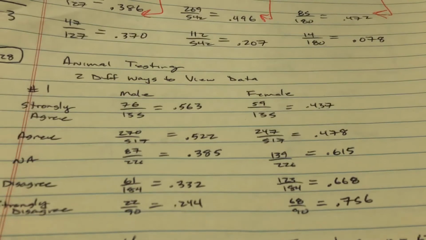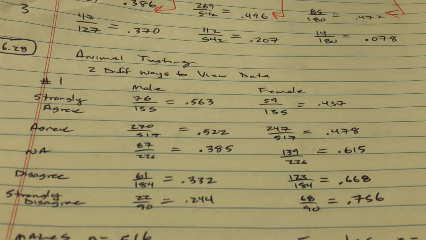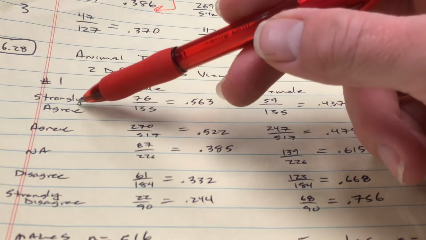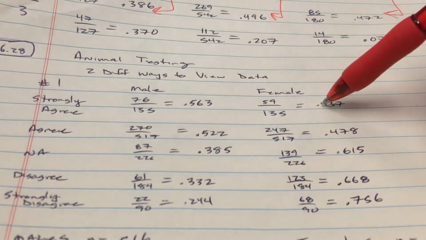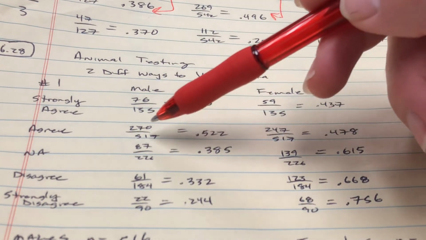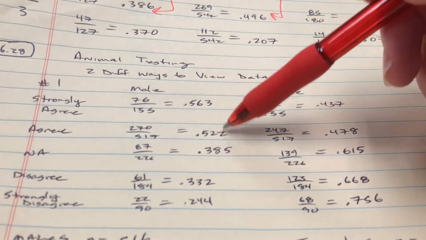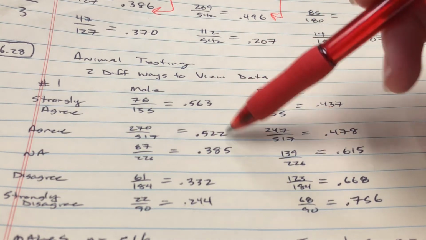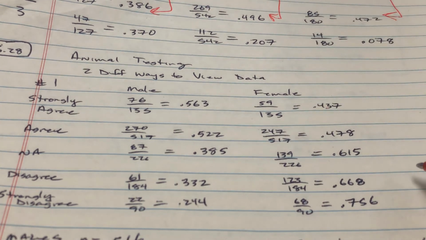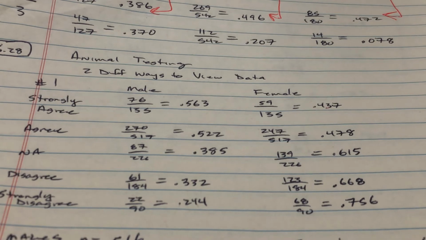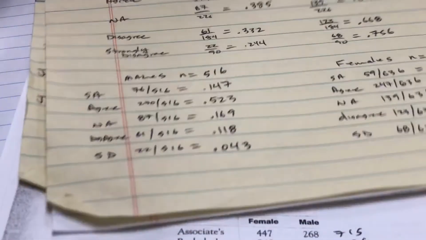The first way is like I just said. Just write this down. If you're taking these notes, again, pause this if you need to. Given that they strongly agree, there's 135 of them. Males represented that proportion, females represented that proportion. Given that they agreed, there's 517. Males represent that proportion and so forth. So we can see a trend here as well. Women are more likely to strongly agree, strongly disagree or disagree with that statement. Men are more likely to agree. Have that down, pause it if you need to.